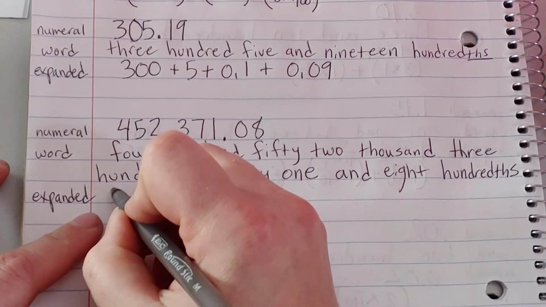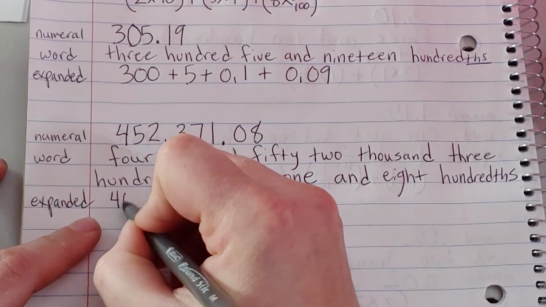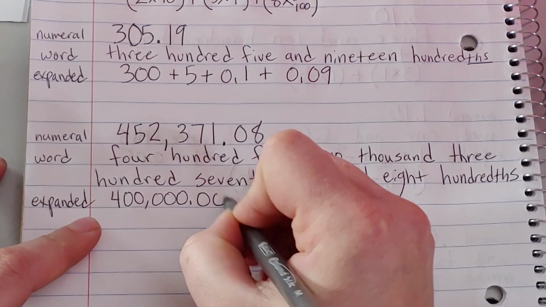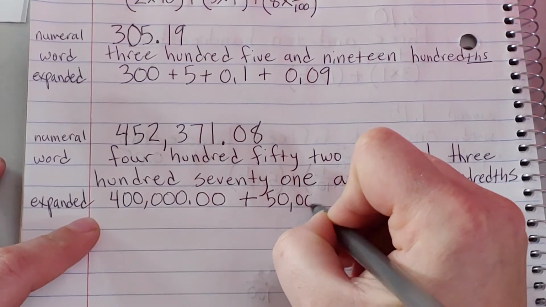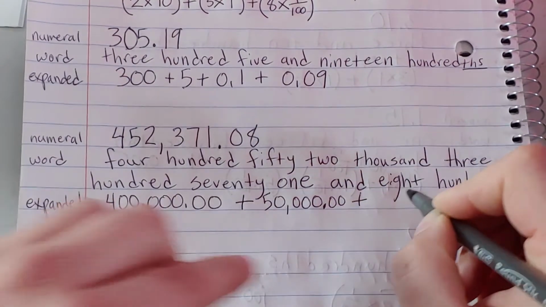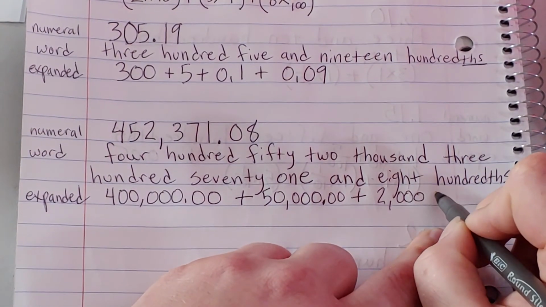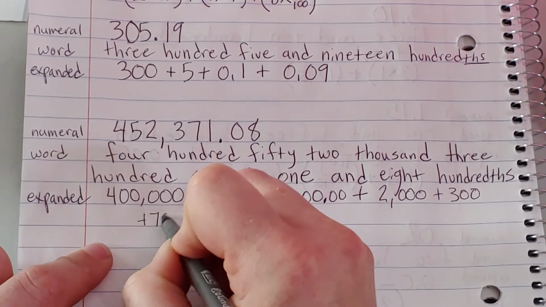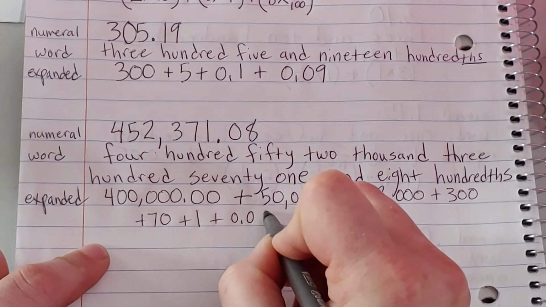So, we have 4, 1, 2, 3, 4, 5, 6, 7. 1, 2, 3, 4, 5, 6, 7 plus 50,000 plus 2,000 plus 300 plus 70 plus 1 plus 0.08.